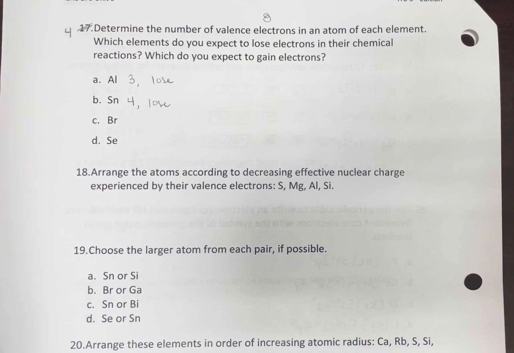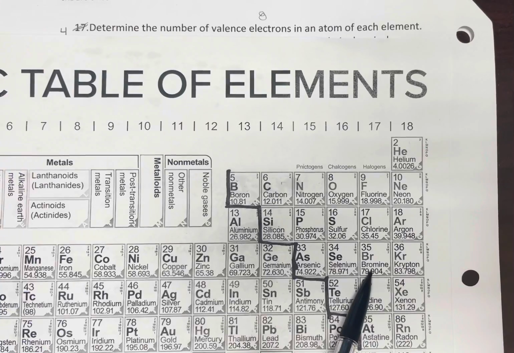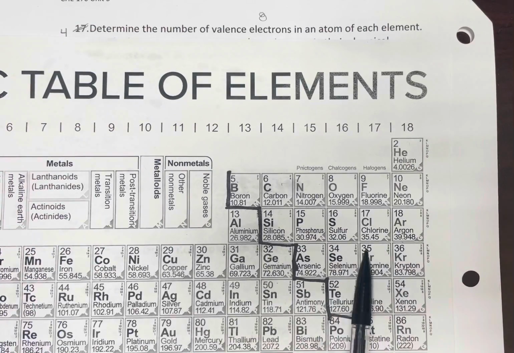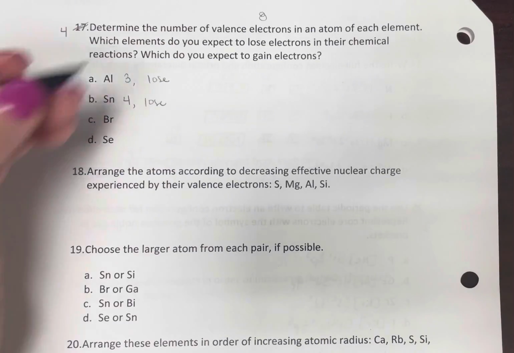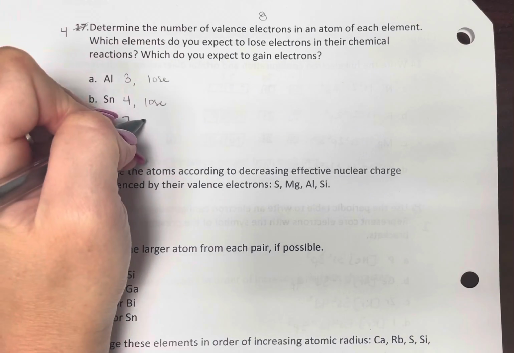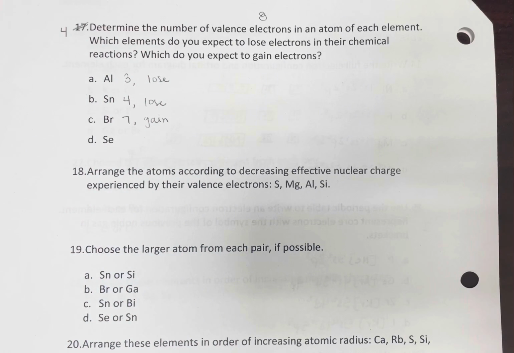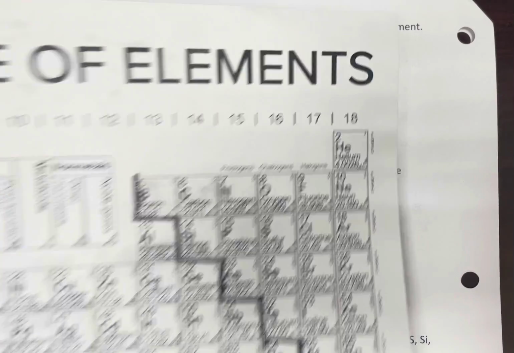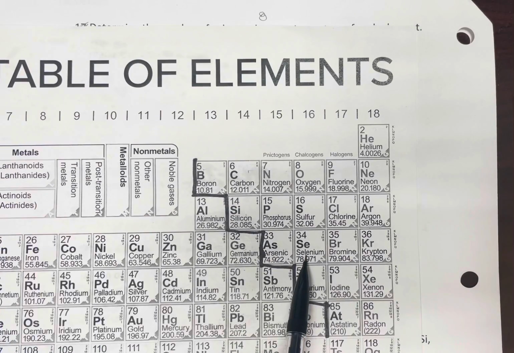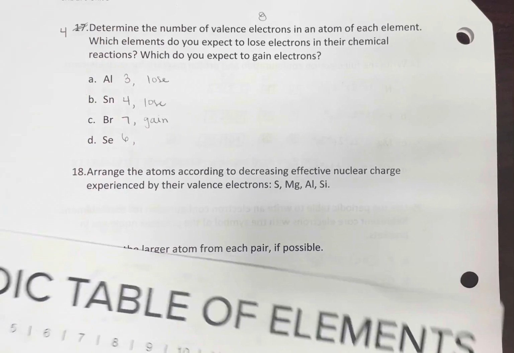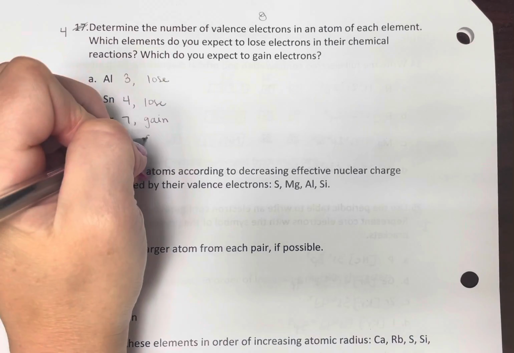Bromine. Bromine is way over here. So this is 8. Bromine has 7. Is it easier to gain 1 or lose 7? I hope you said much easier to gain. Selenium. Selenium is right next to bromine. Bromine has 7. Selenium has 6. So to get to 8, it's much easier for it to gain 2.